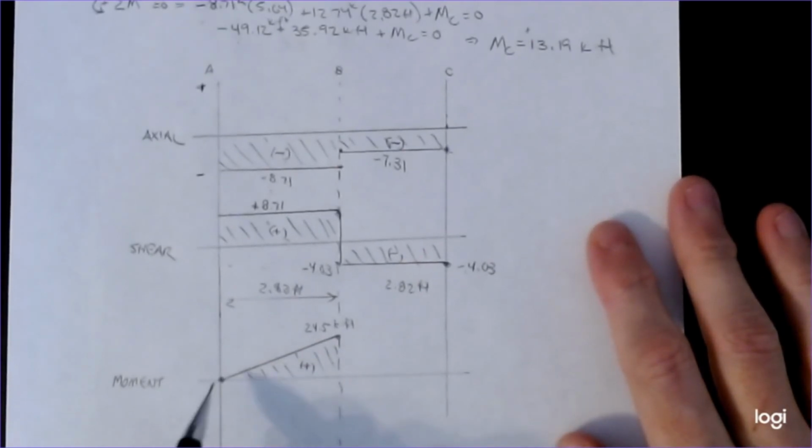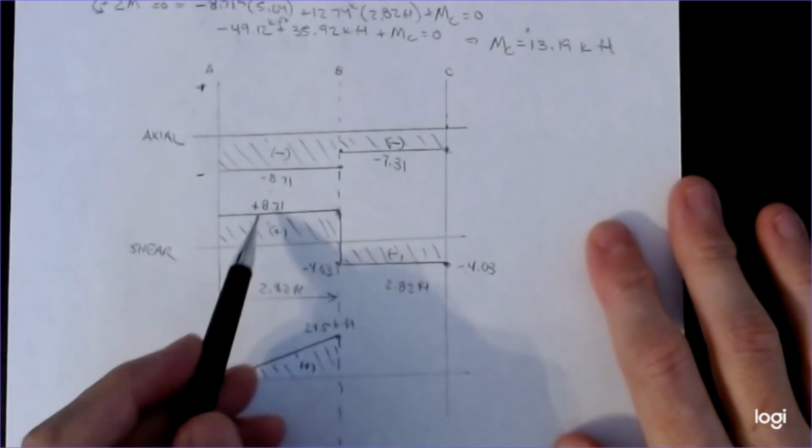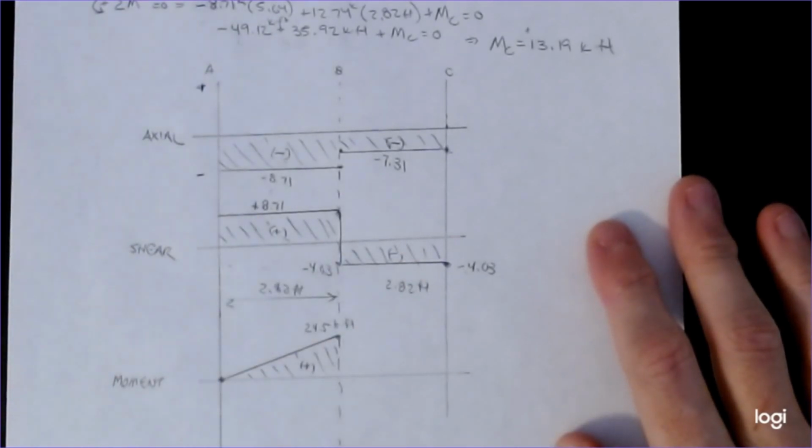All right, so if we look at this, we're at 24.5 kip feet at the end of this, and that was because of this being multiplied by 2.82.